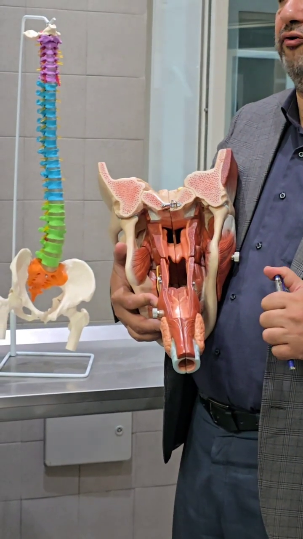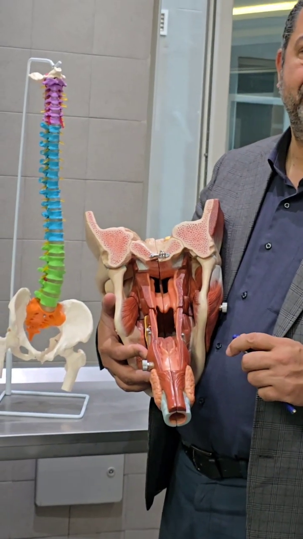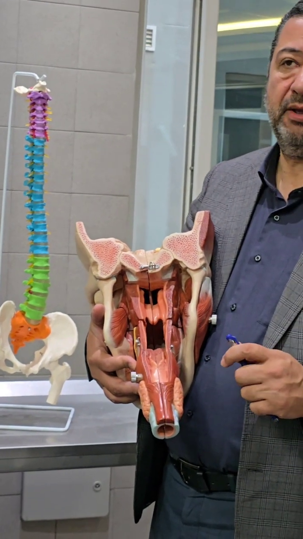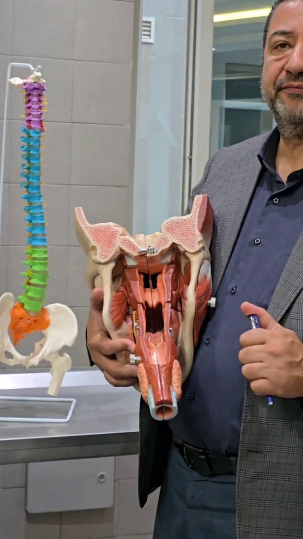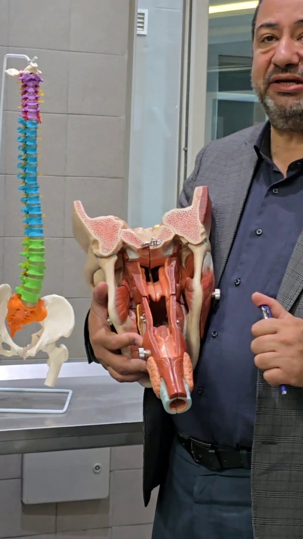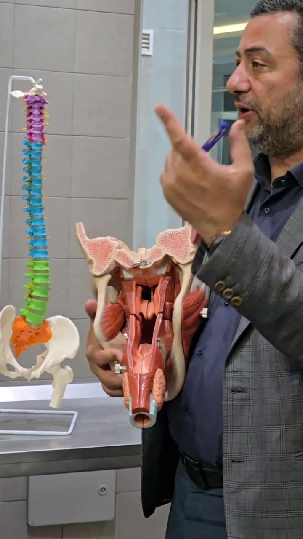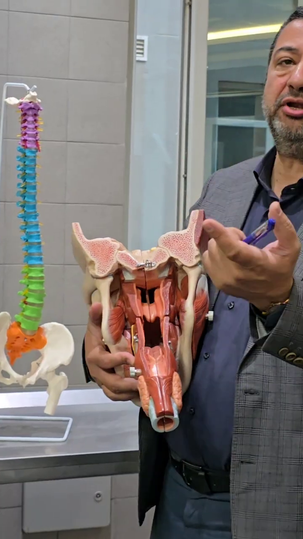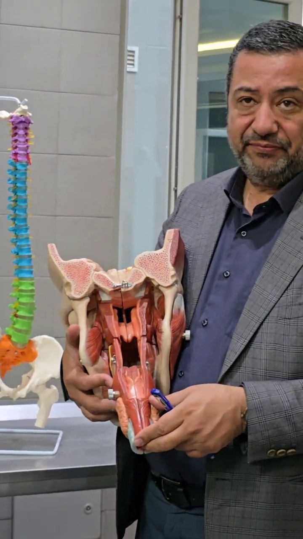Galen anastomosis is formed by the joining of two nerves together: the recurrent laryngeal nerve and the internal laryngeal nerve. The internal laryngeal nerve is a branch of the superior laryngeal nerve, and the superior laryngeal nerve is a branch of the vagus nerve.